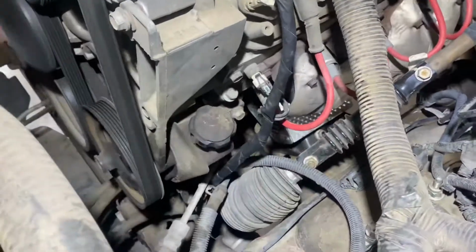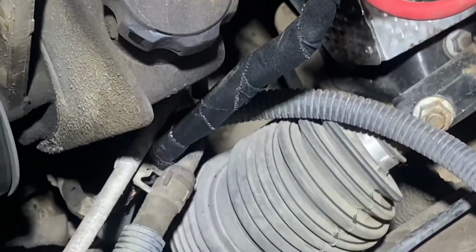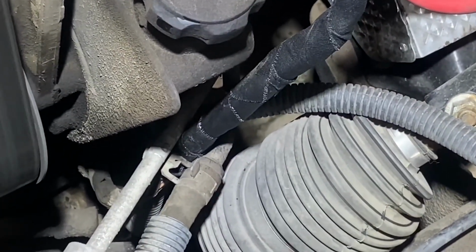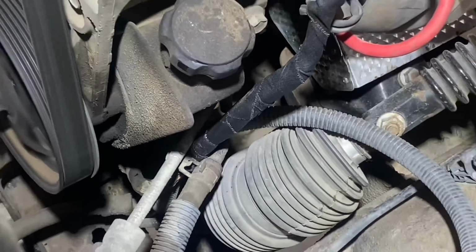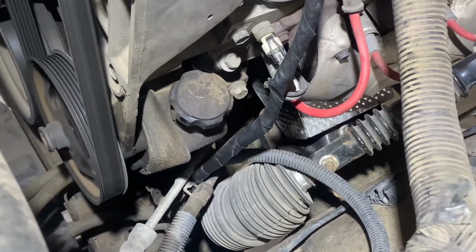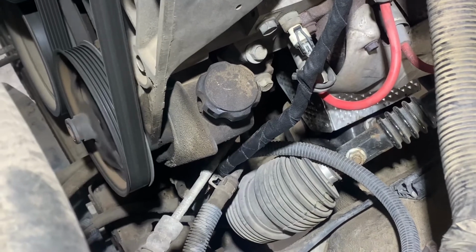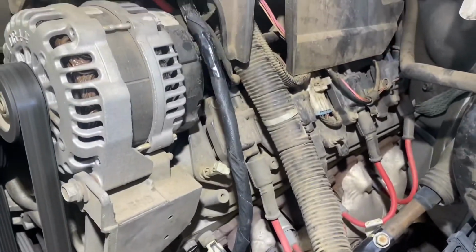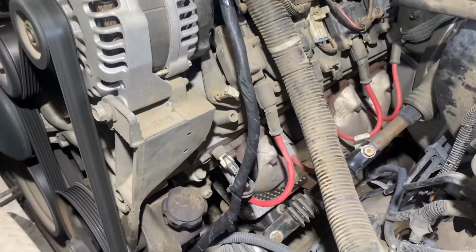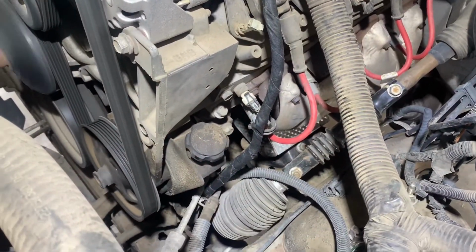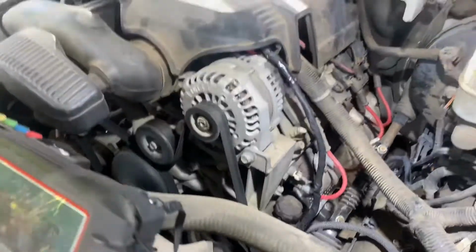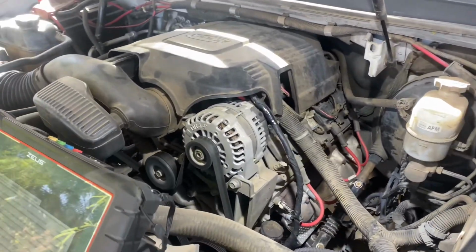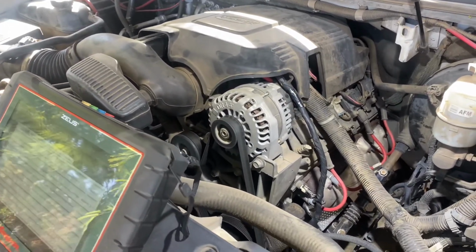But if you look closely, wire runs between them, and those wires were actually just rubbing against the ground, power steering lines, and they had no insulation or protection whatsoever. By rubbing on it, the truck would surge, or sometimes it would take a long time to crank.